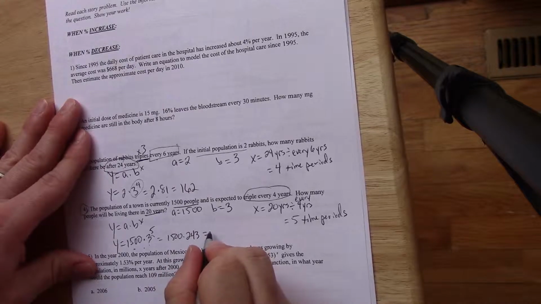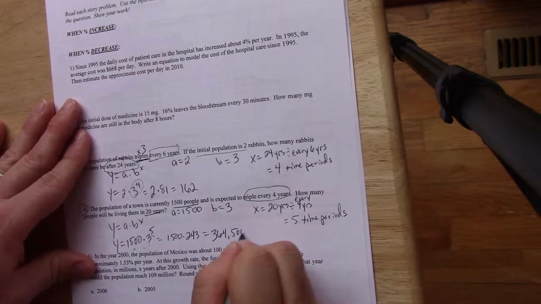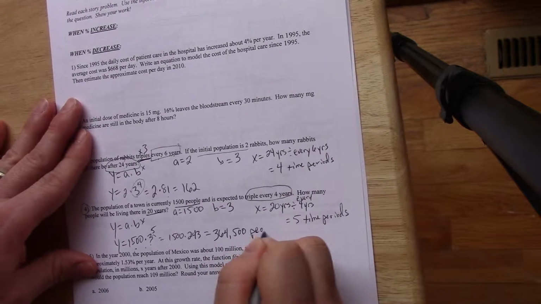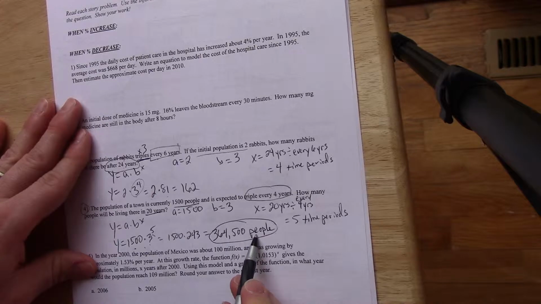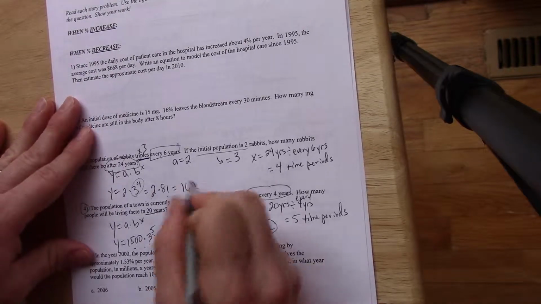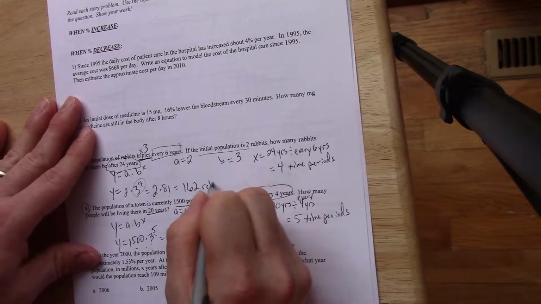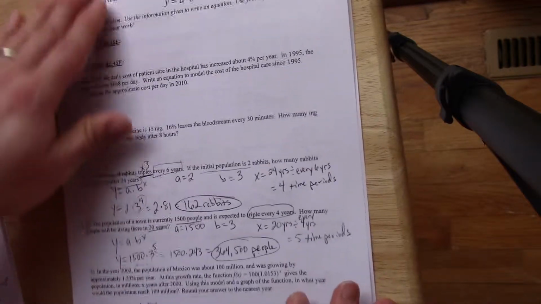I get a kind of big number, which is not really that feasible, but possible, I suppose. People, make sure you're labeling. I did that intentionally. We didn't label here. Hopefully you're thinking, Mr. Searsmo, you need to label that, and you would be correct. Rabbits. Okay. Let's go back up to the top here.